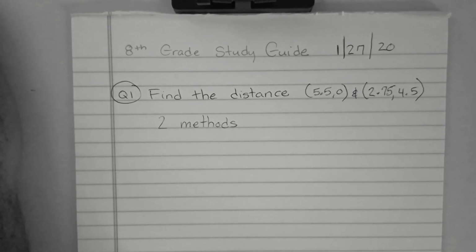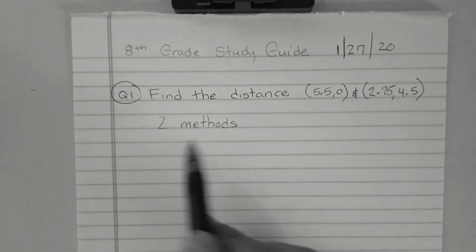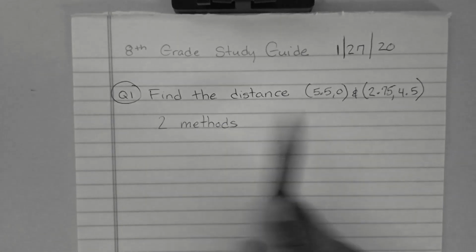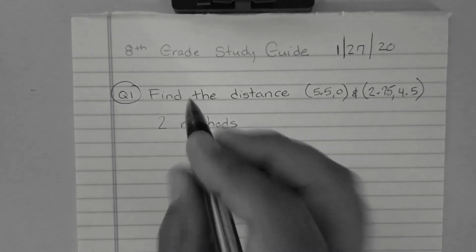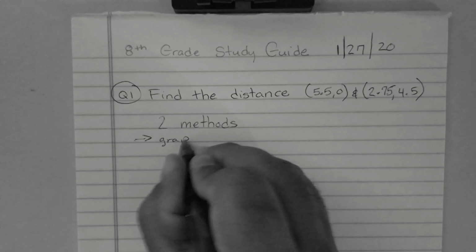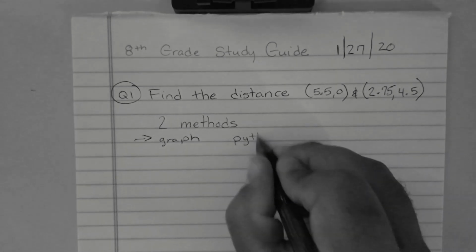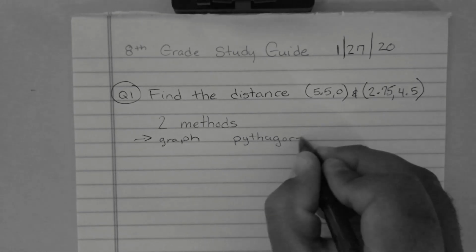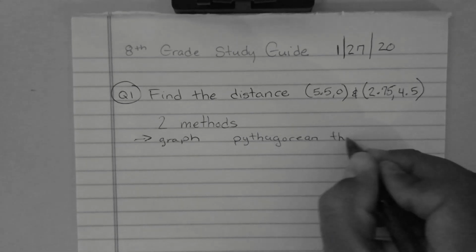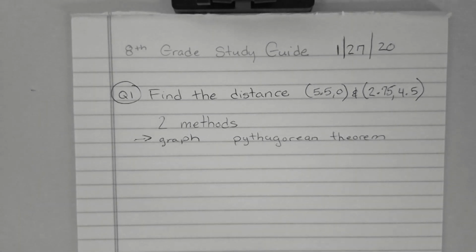All right, this question says find the distance between two given points. Now, there are two methods to find the distance from two given points. The first one is to go ahead and graph, and we could use the Pythagorean theorem to solve for the distance between two given points.